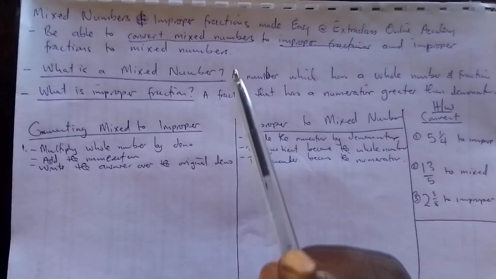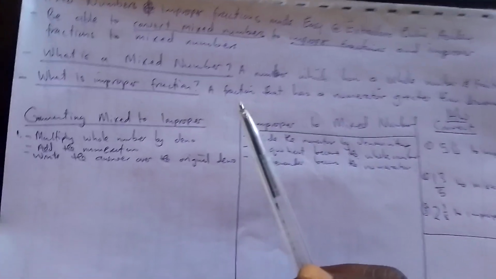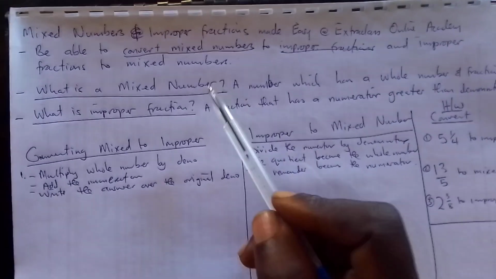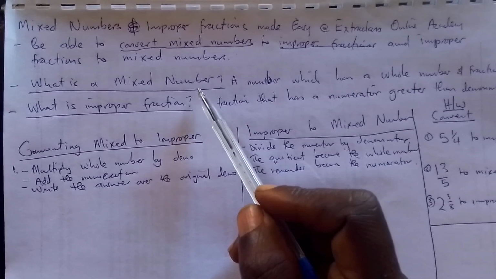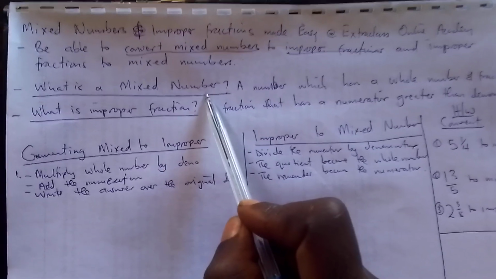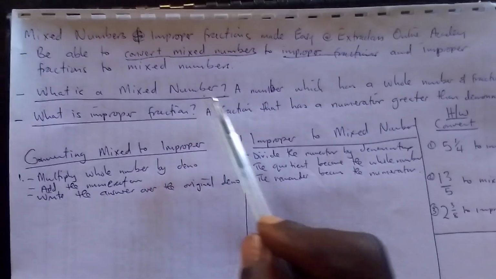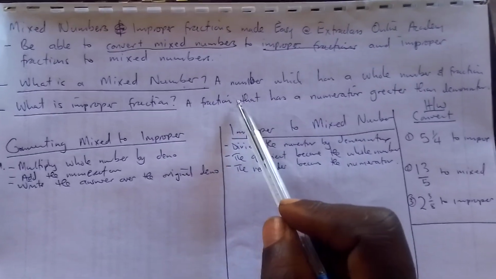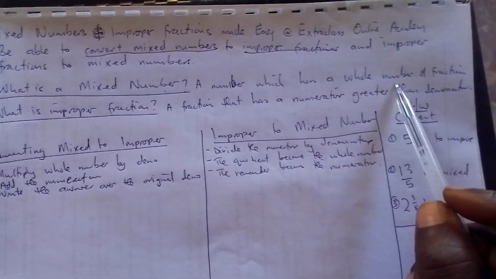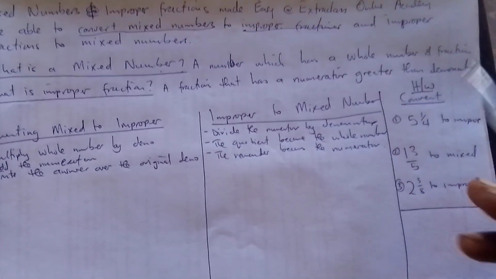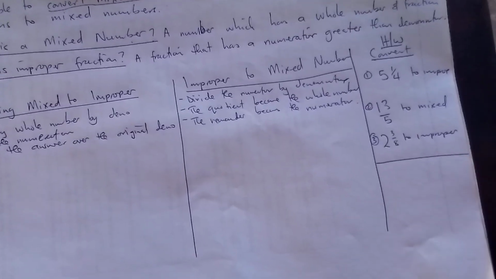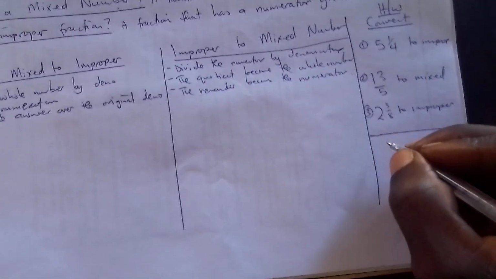Right, now we know our target for this lesson. The next thing is for us to know what is a mixed number. A mixed number is a number which has a whole number and a fraction. Okay, it must have a whole number.